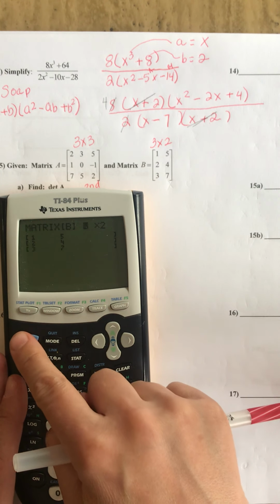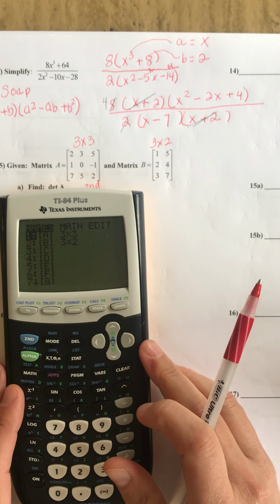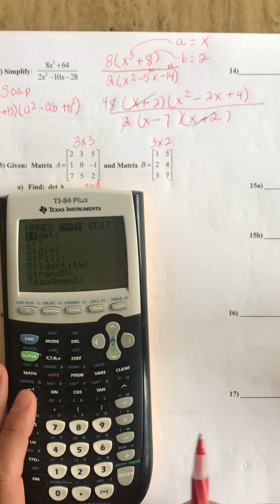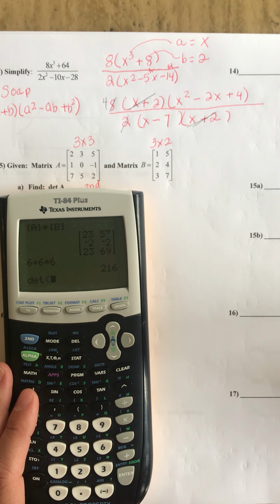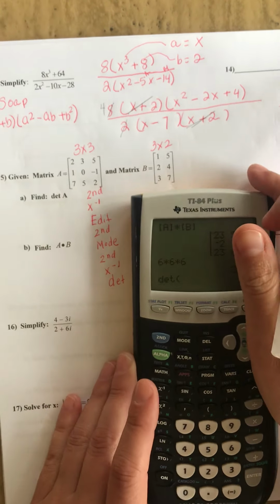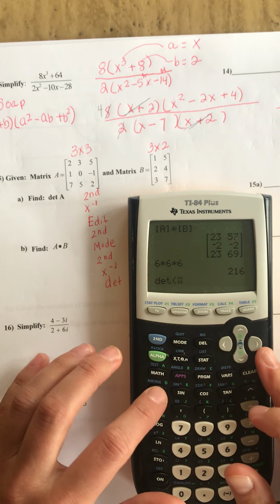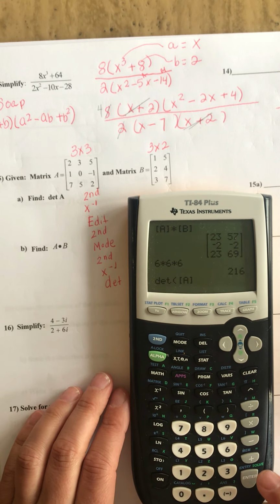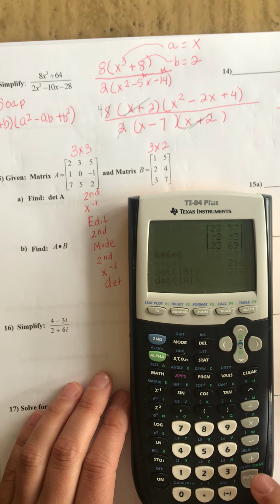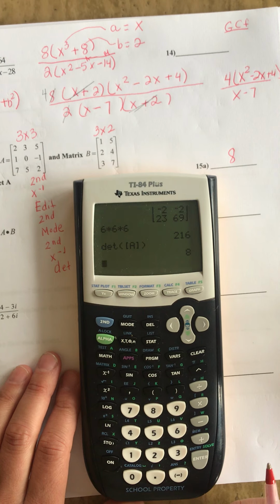Once you're done with that, you can do second quit, second x squared, which is the matrix, and you can go over to math, and it's option number 1. You can hit 1 there. And we are just doing this to A, so you can go second x squared, hit number 1, enter, close the parentheses, and you'll get an answer of 8.